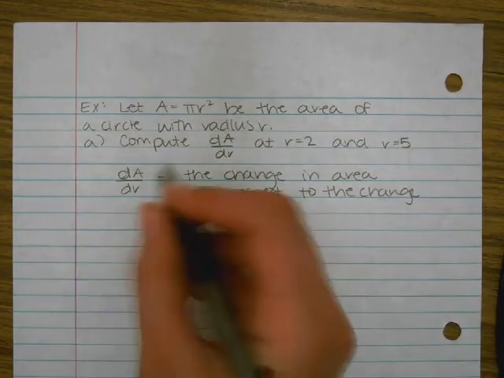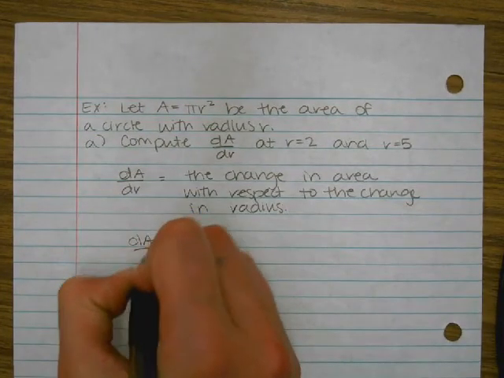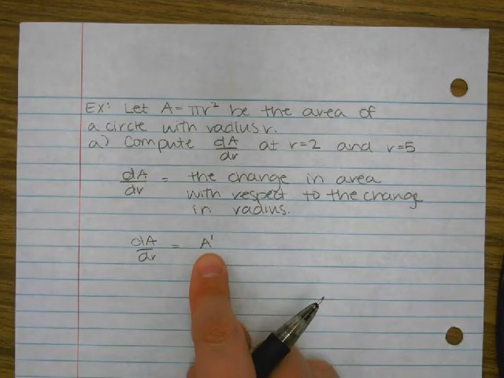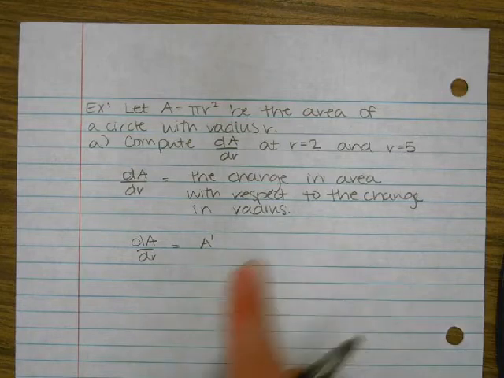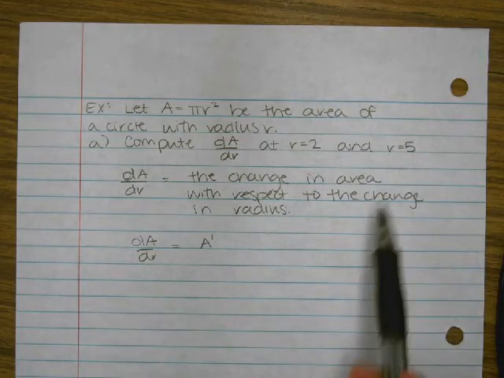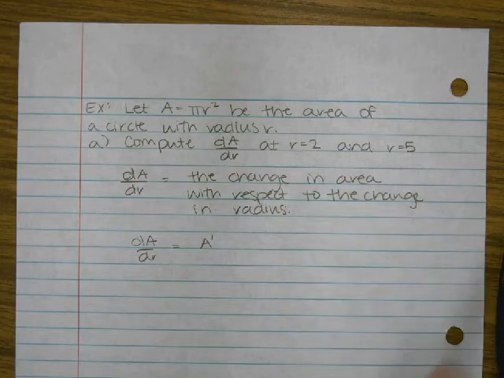So for all intents and purposes, we are saying that dA/dr is the same as the derivative of the area, because we're talking about a rate of change. We're talking about the rate that the area is changing with respect to how the radius is changing. All right, so that's the first question. The second question we're going to answer is why is dA/dr going to be bigger when r is 5 than when r is 2? If you think about it, you can probably figure it out, but we're going to look at that second.